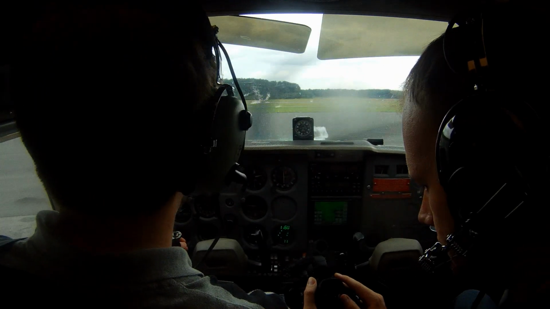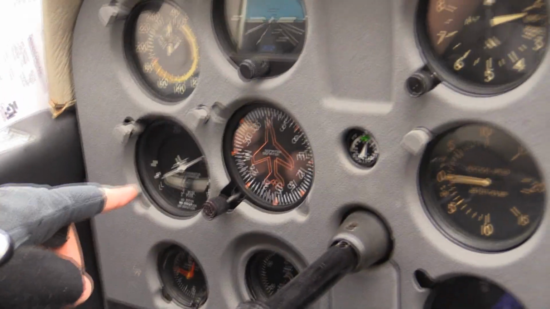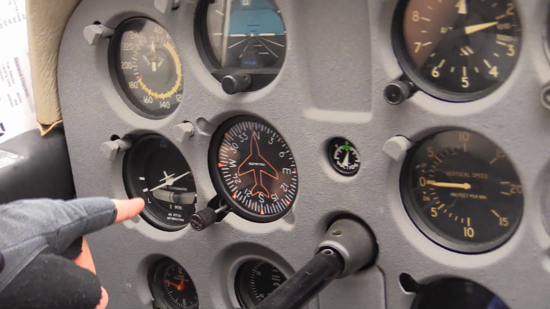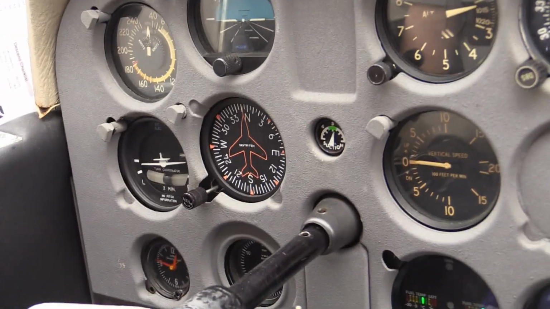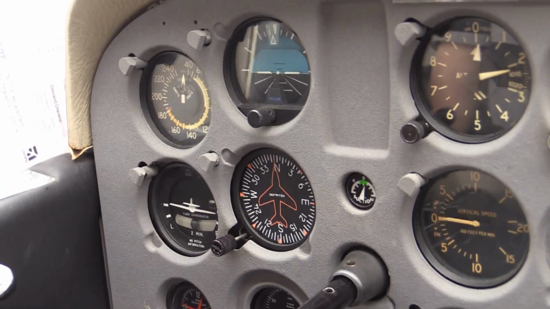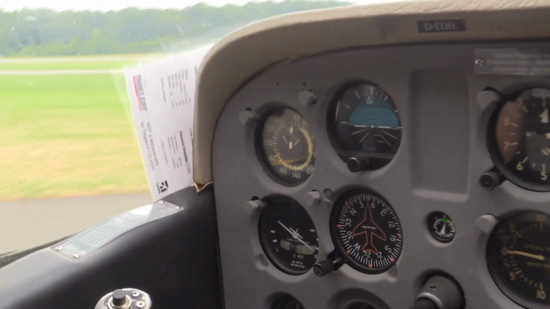And we now check the gyro instruments. They are turning to the left. Turn coordinator is indicating turn to the left, and the gyro is turning to the left. Now turn to the right, and they are working as they should.